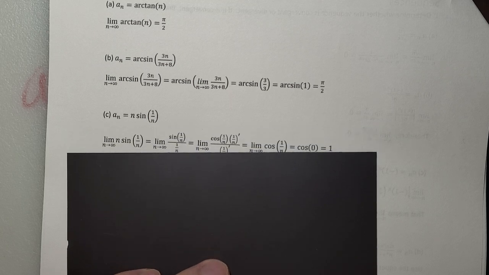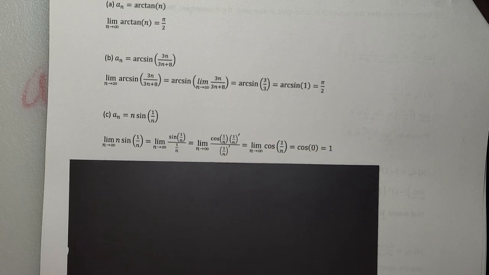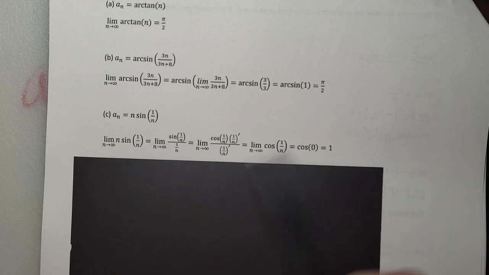How about this one? N sine of 1 over n. Again, here we can use the squeeze theorem. Actually, do we even need to use the squeeze theorem? We can just use L'Hopital's rule even. So, up to you. I guess I use L'Hopital's rule here, but you could probably use the squeeze theorem as well.